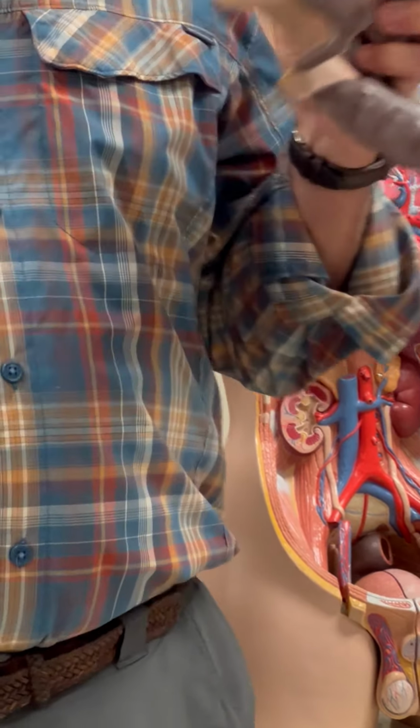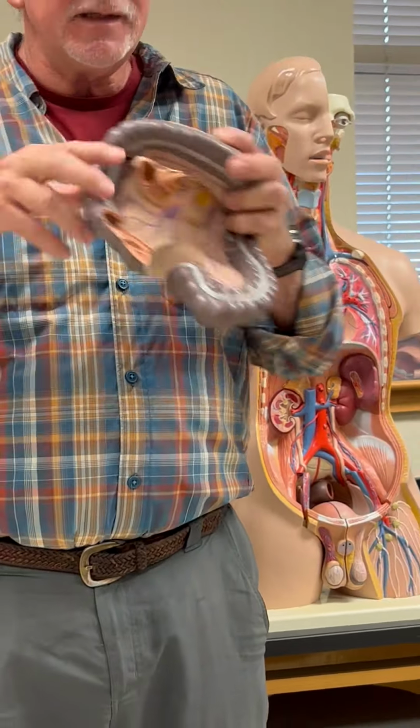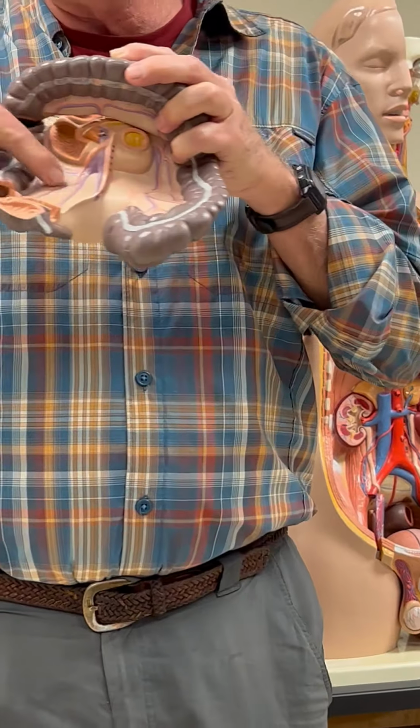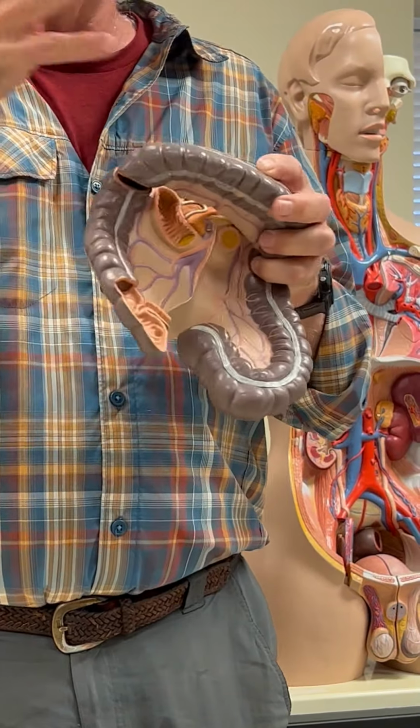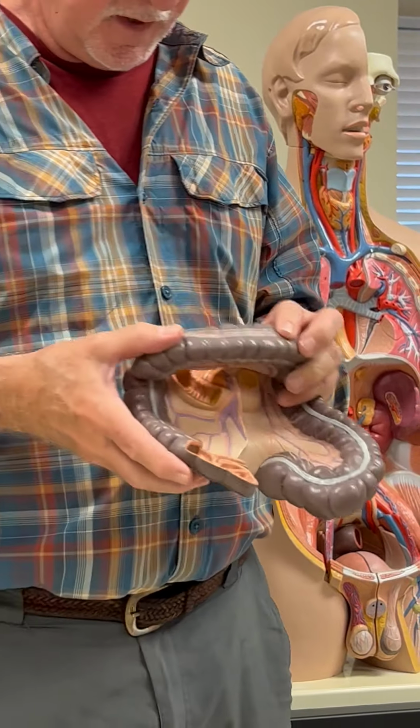I mentioned the mesentery as a system of membranes that binds the intestine together, and this would be the mesentery here. It's also very vascular. A lot of blood vessels are supported within it.